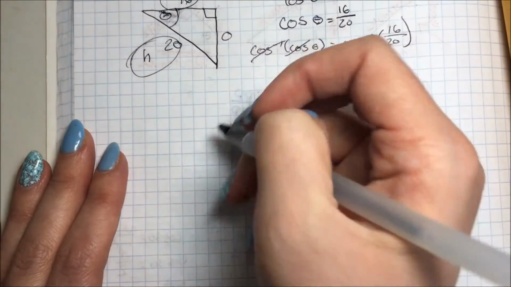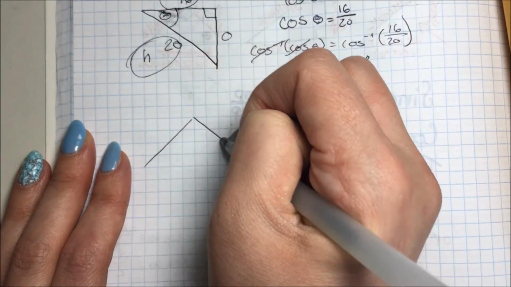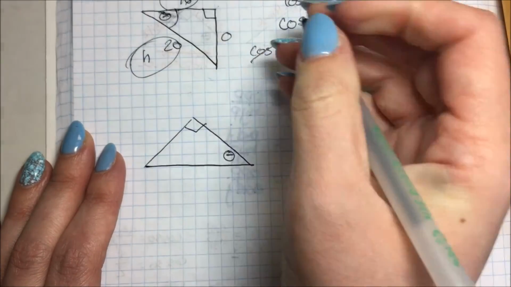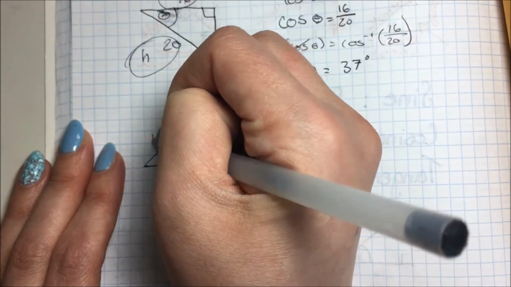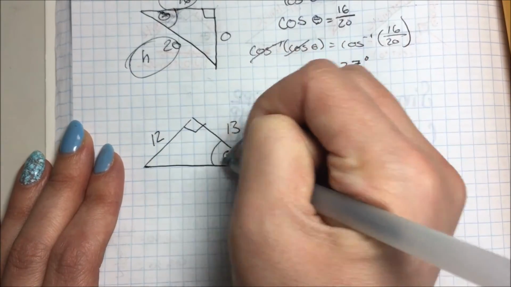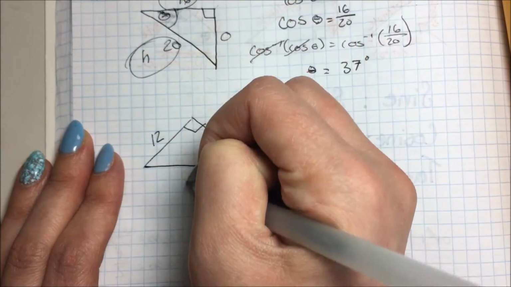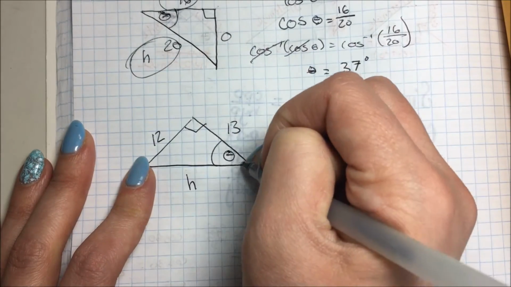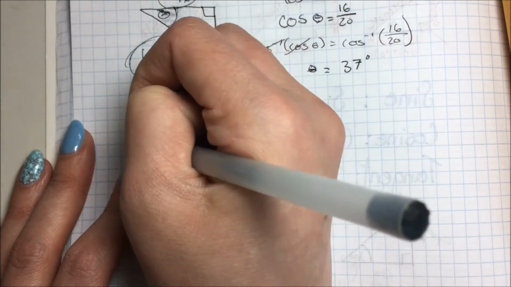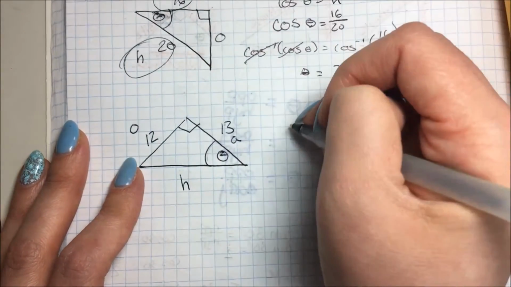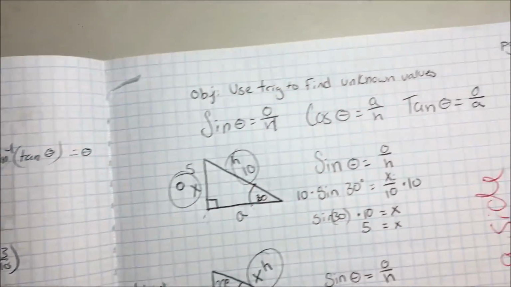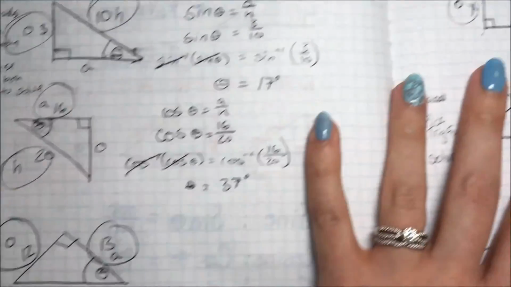All right, one more. I want to find theta. I'm going to label my sides again. Across from the right angle is H. If I follow that reference mark back, I get my adjacent, and across from it is opposite. So I have A and O. The trig function with A and O is tangent.